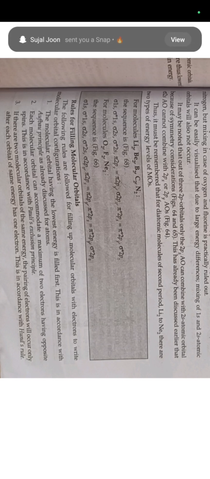Second, each molecular orbital can accommodate a maximum of 2 electrons having opposite spins. This is in accordance with the Pauli exclusion principle. If there are two molecular orbitals of the same energy, the pairing of electrons will occur only after each orbital of the same energy has one electron. This is in accordance with Hund's rule.